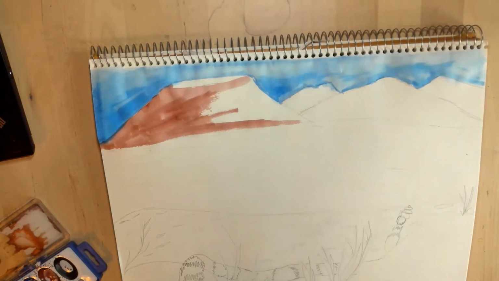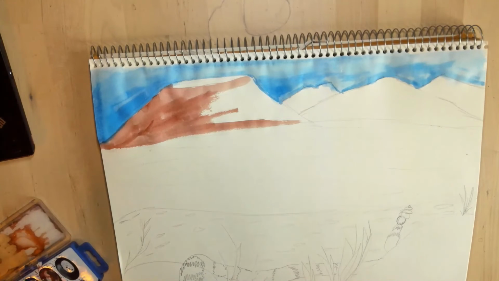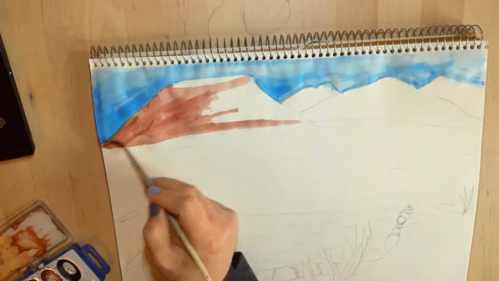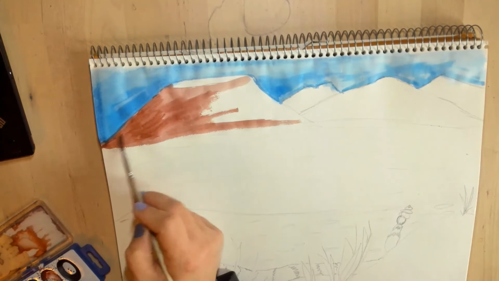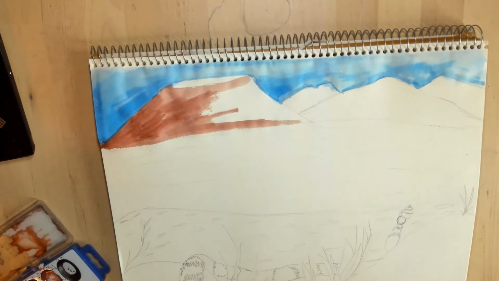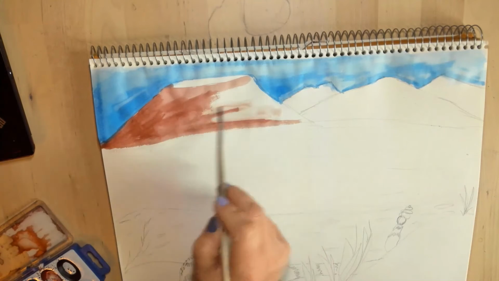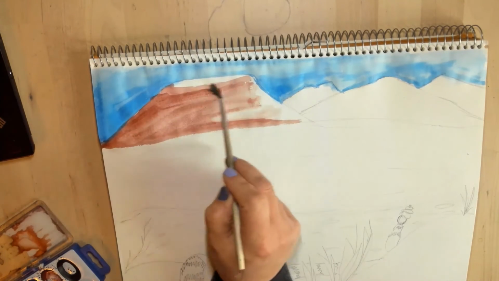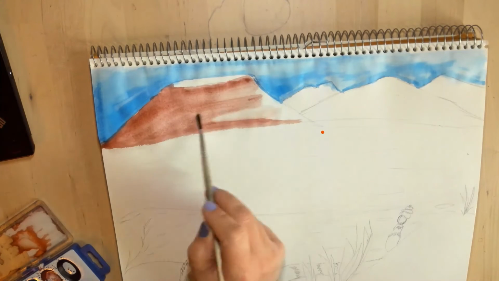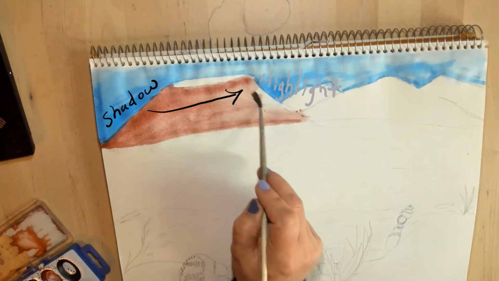It would be somewhere all the way over there. And I'm actually going to put more paint on the side where I want it to be darker. And now I just spread my paint out, starting from the dark side and moving it to the light side.